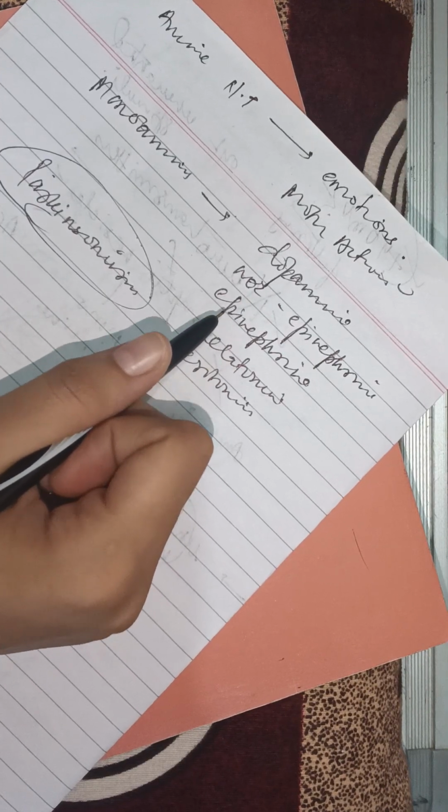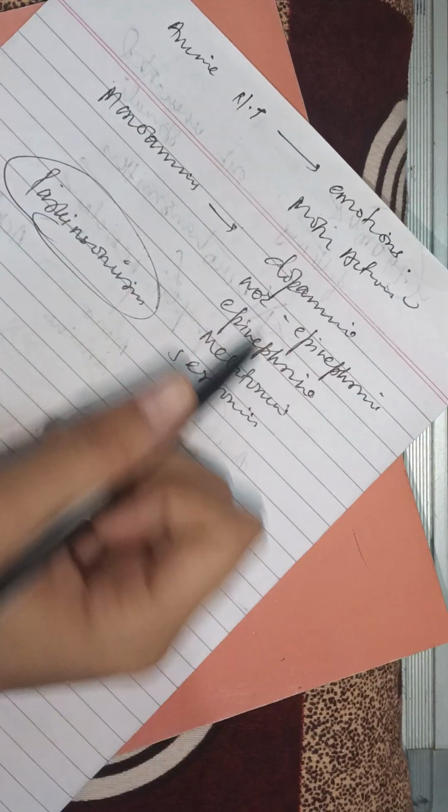Amino acids are the most common neurotransmitters that are involved in protein synthesis, as the name suggests.